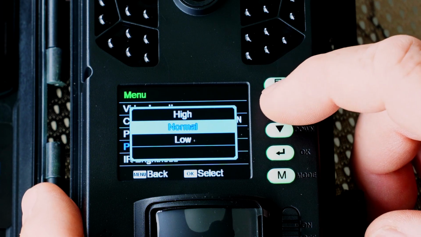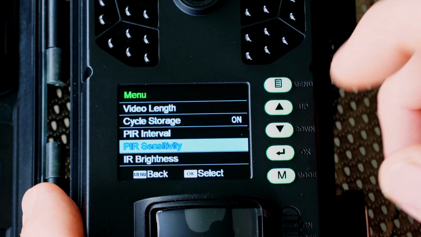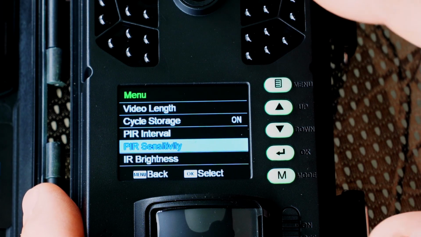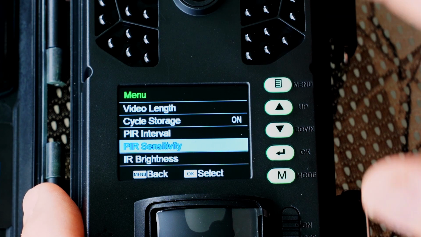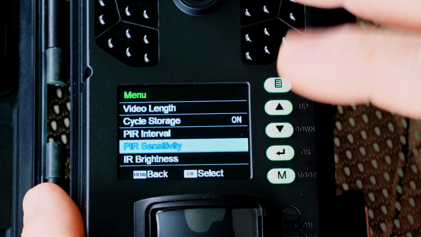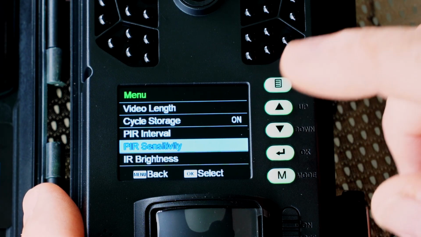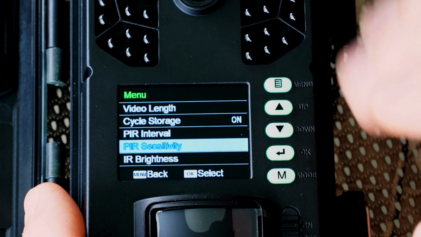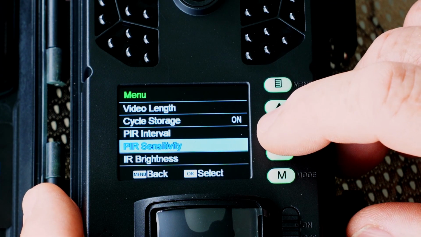And it comes set to normal. I always like to set mine at high, and then if I get too many false positives where little minor movement of non-living things like bushes or shadows cause it to go off, then I'll set it down to medium. But I always start at high and see how it goes.